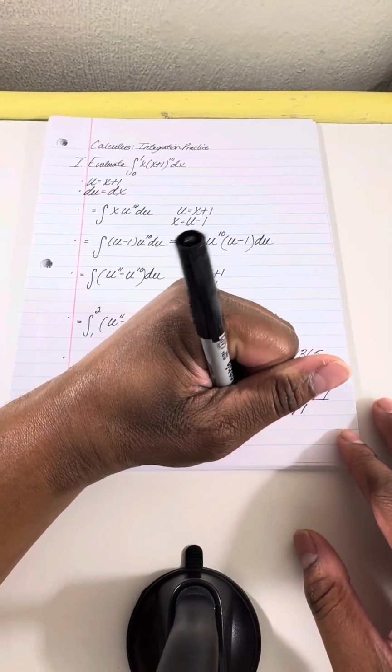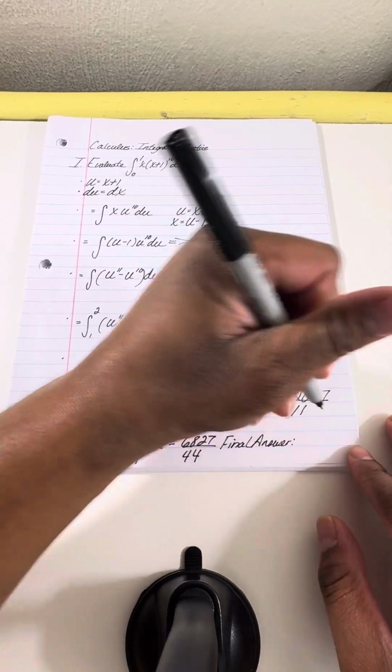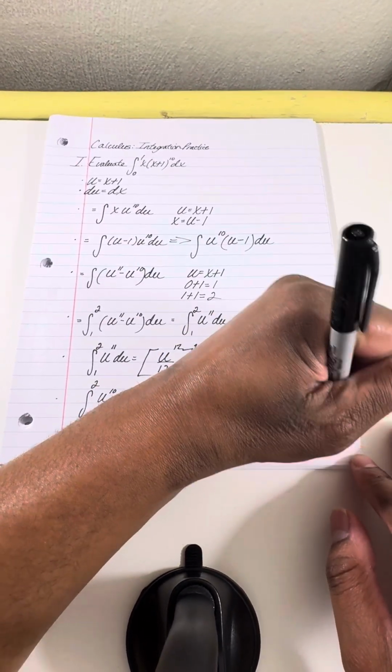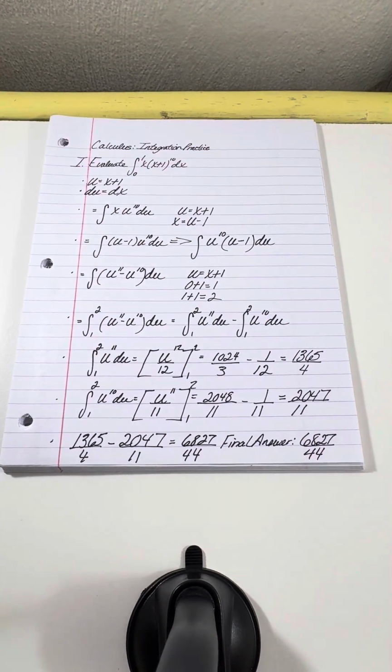So your final answer for this definite integral is going to end up being 6,827 divided by 44. All right, so let me circle that for you, and that's the solution.